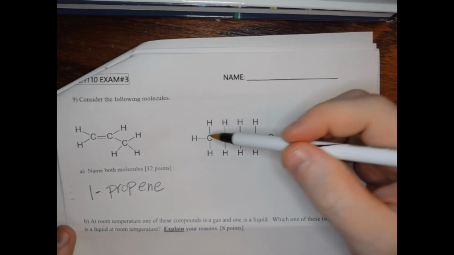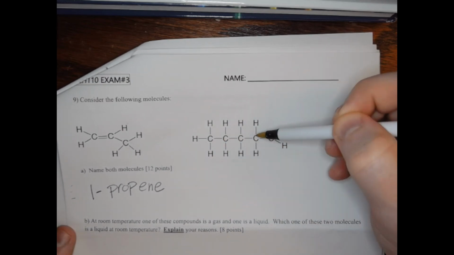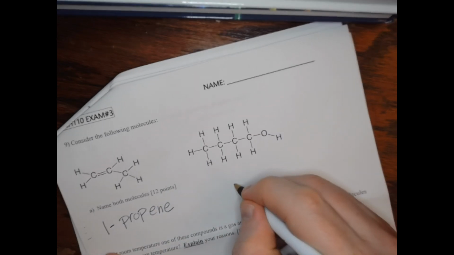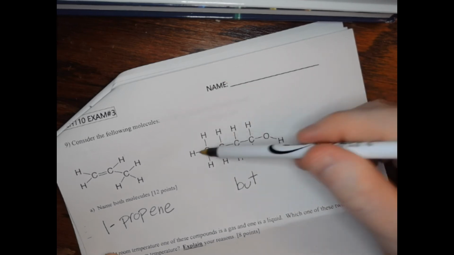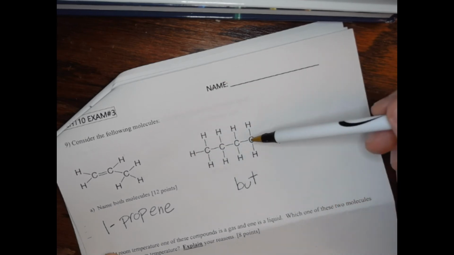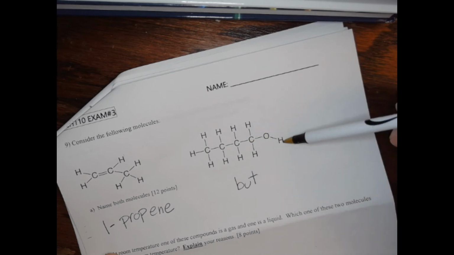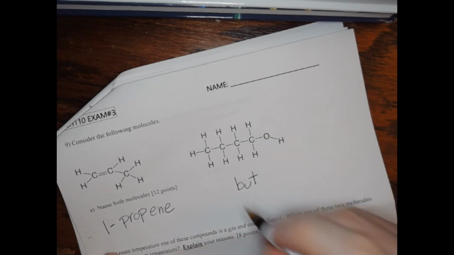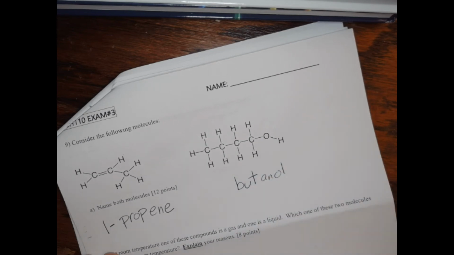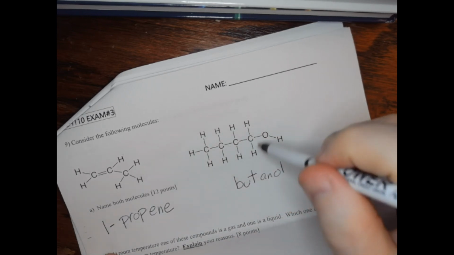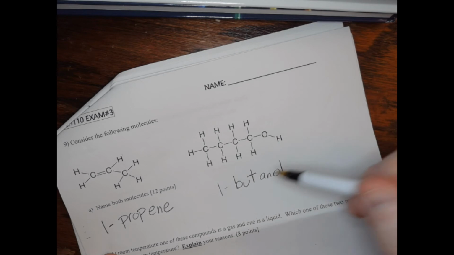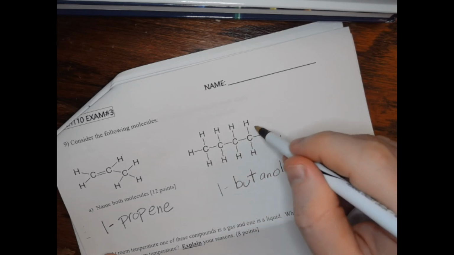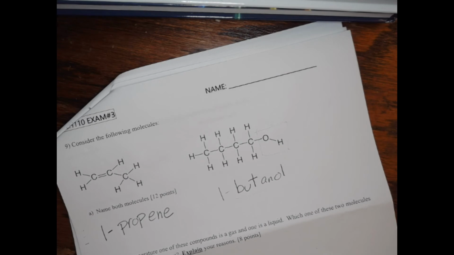Then we look over here, we count the carbons: 1, 2, 3, 4. So 4 we know means but. And we look, no double bonds, no triple bonds, no double bonded oxygens, but there is the OH. And we remember that's an alcohol, so it's butanol. And that's all we really need to say to it. We call it 1-butanol because the OH could be in other places. But generally, if you just say butanol, that is indicating the version where it's on the end. So we have successfully named both molecules.